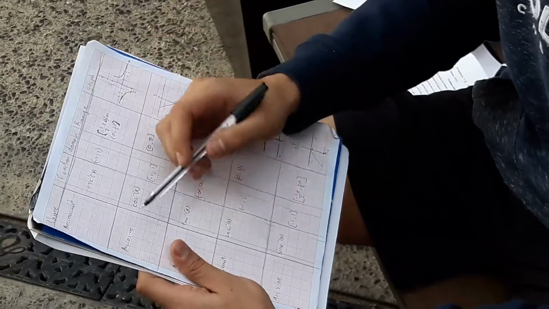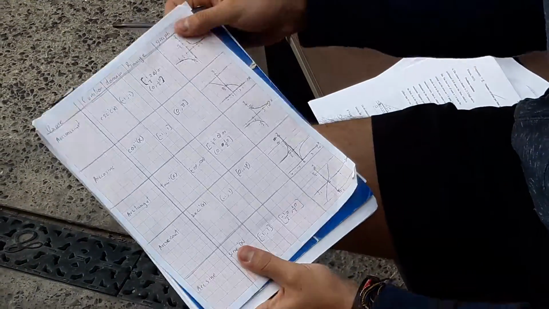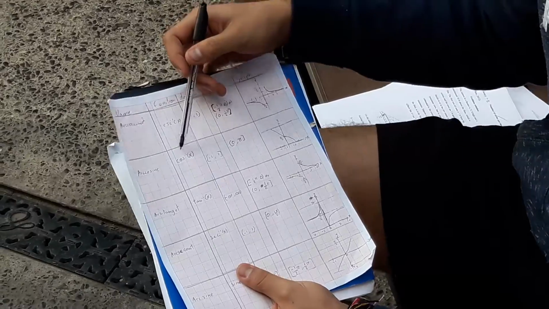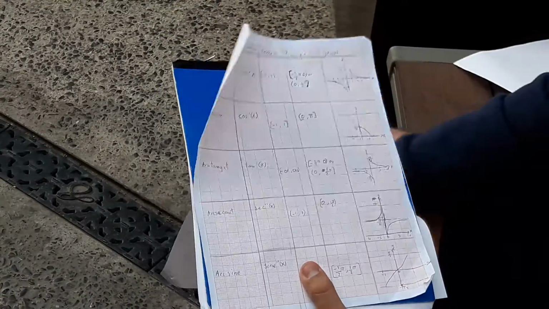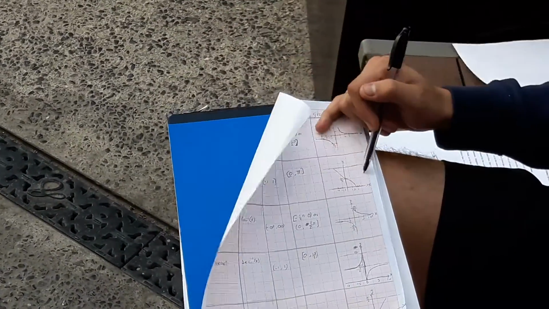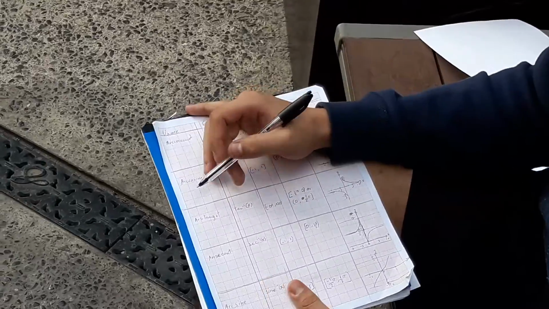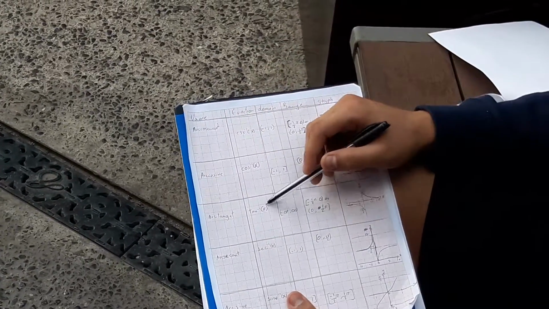Okay, we're going to see arc cosine. The function is like this. The domain is from -1 to 1, this time included. And the range is from 0 to pi. This is the graph, okay? Here we have the arc tangent. The function is like this.